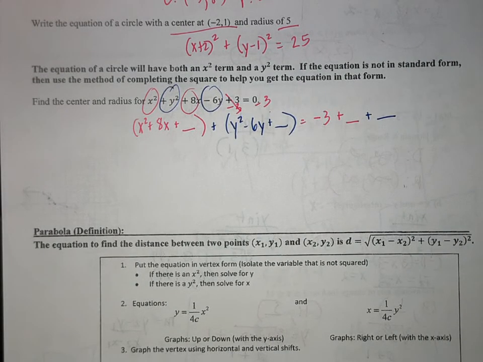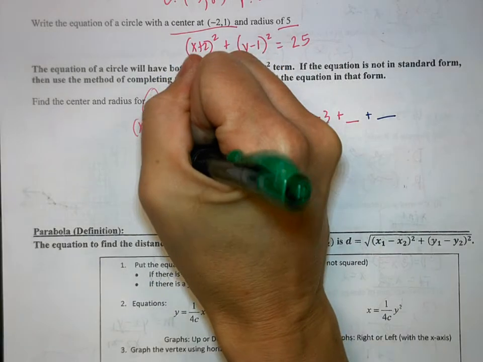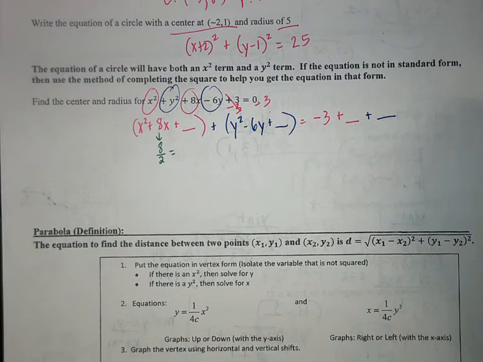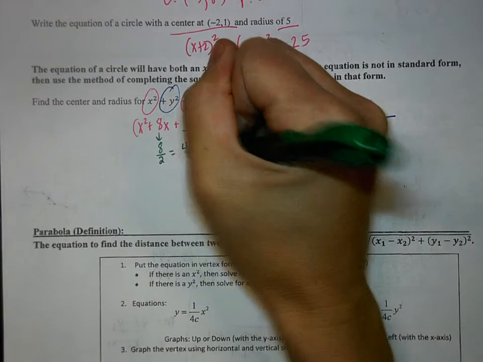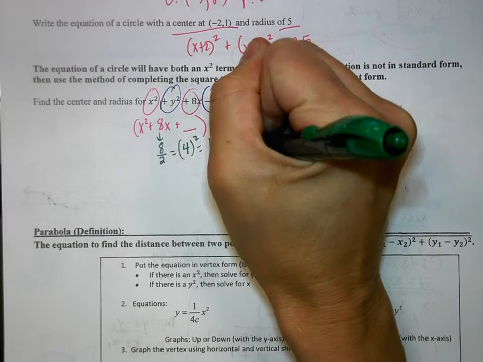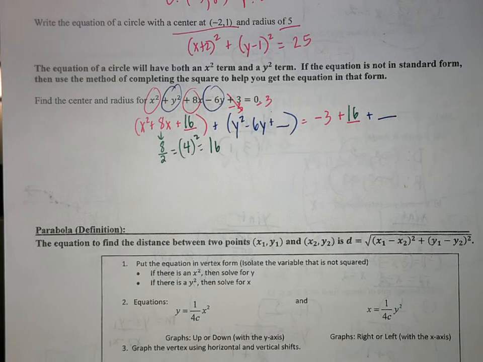Now, do you guys remember how to complete the square? Good. Divide by 2. Very good. You take that middle number 8 and we divide it by 2. We always divide it by 2. And we get 4. And then what do I do with that? We square it, which is 16, and that's the value that goes into each of those first blanks.